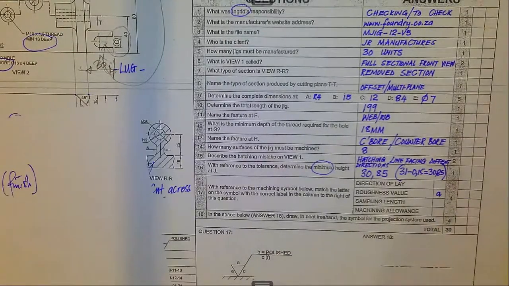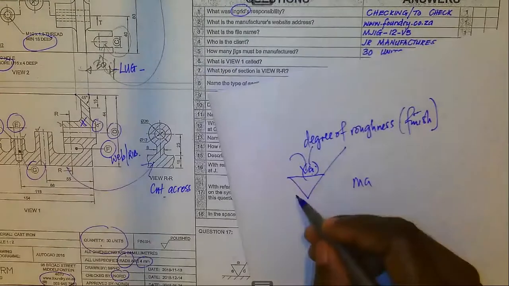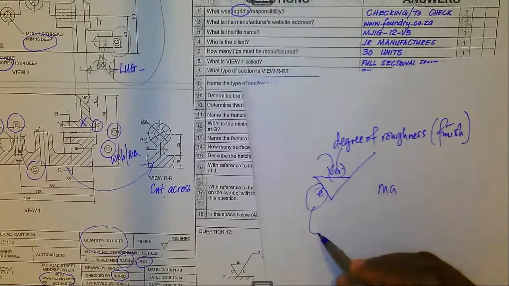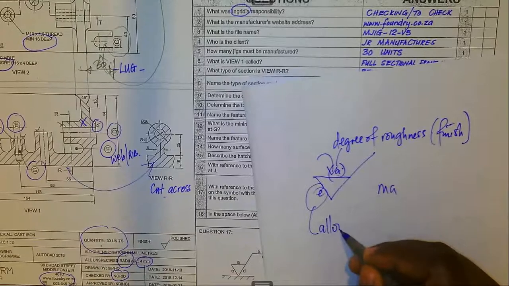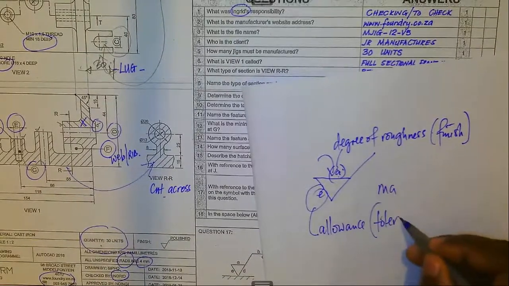Then E. Now, you'll find that there is a value which is associated here, and this value has to do with an allowance, an allowance or a tolerance value.